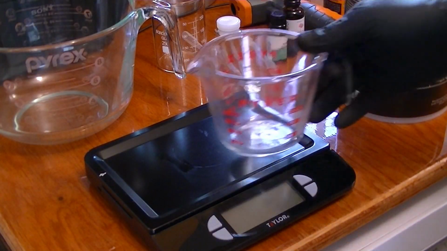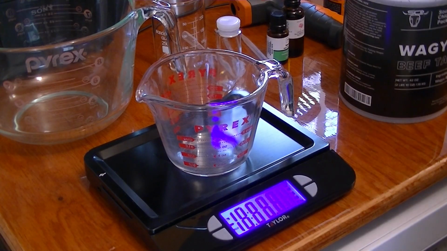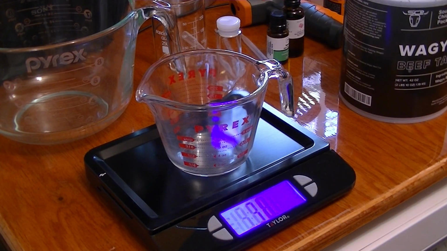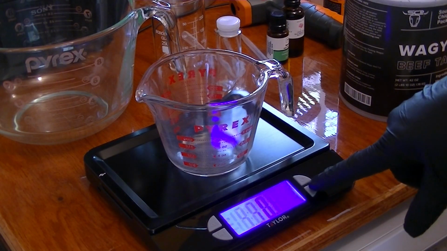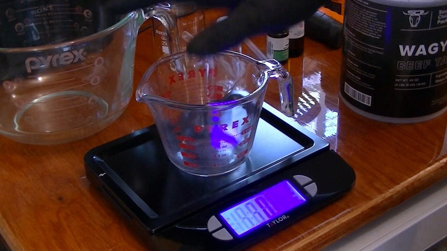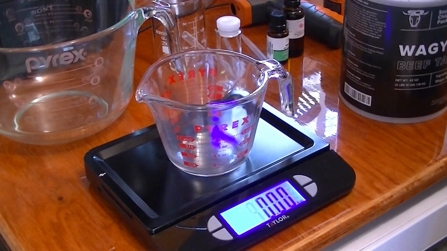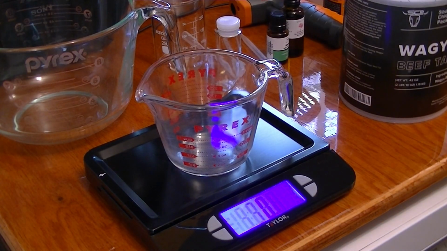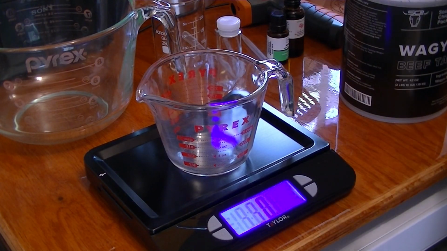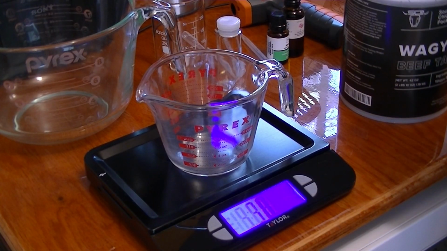Okay, we're going to start with sodium hydroxide first. And after you powder it on, you have to push the tare button. That completely zeroes out the weight. So even though there's a cup on there, it's zeroed out. Gloves. Pretend I'm wearing safety glasses because this stuff does splash and you do not want to get this in your eyes.